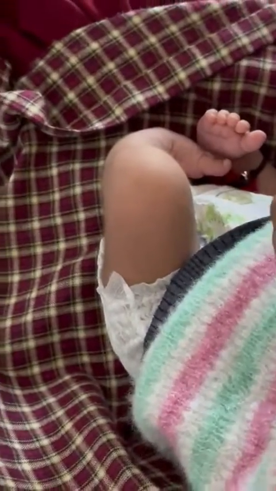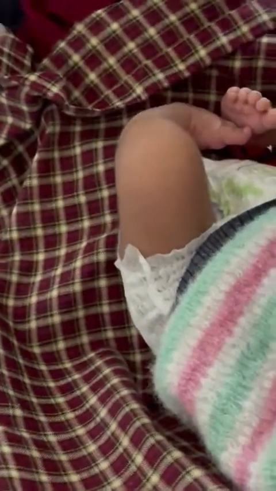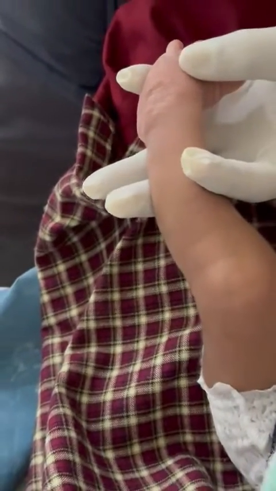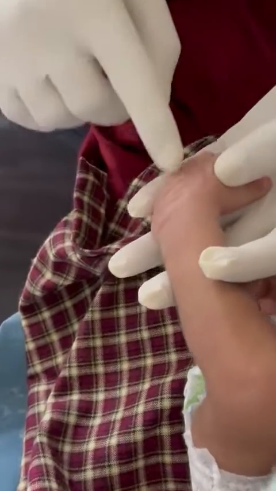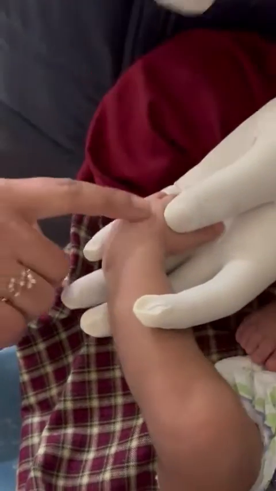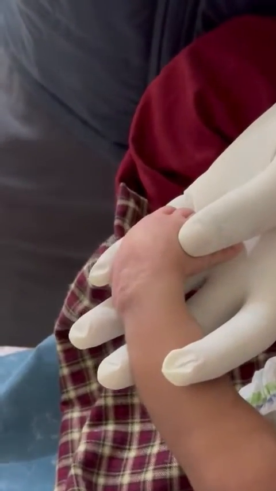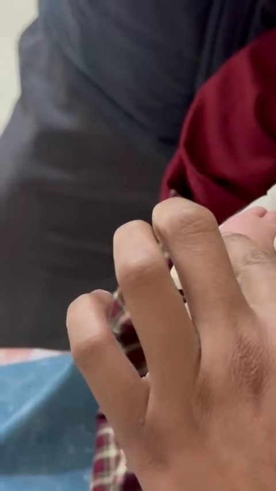The Ponseti technique of serial casting is based on assessment of the child every time I open the foot. What assessment? I take the foot like this and then I calculate points. What points are there? First, the talar head. If you touch this bone, you can feel the head of the talus. Talar head prominence, right? Number one.